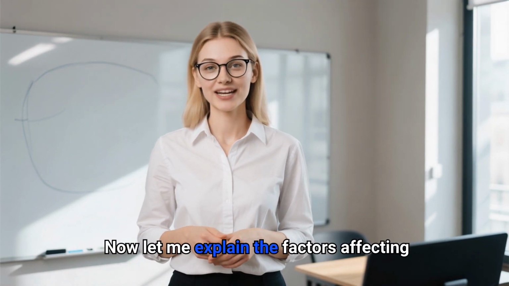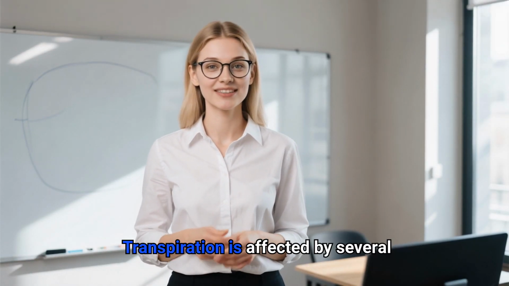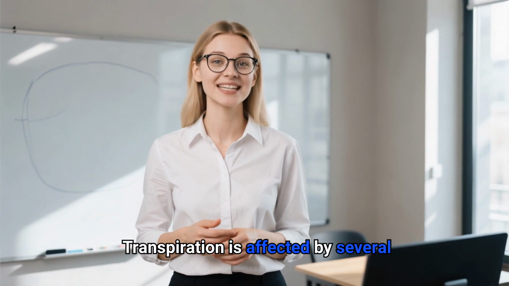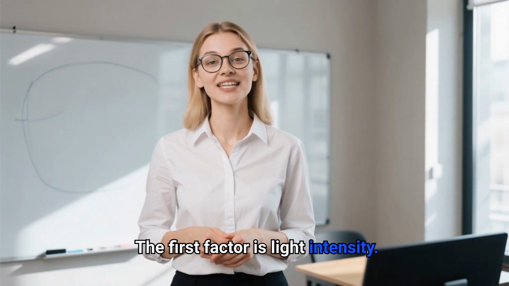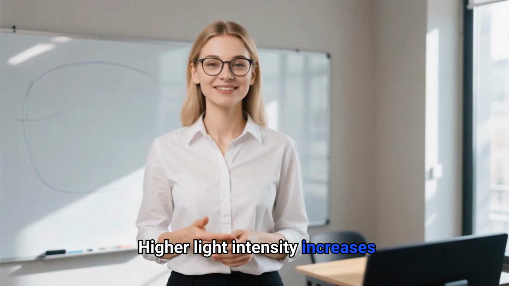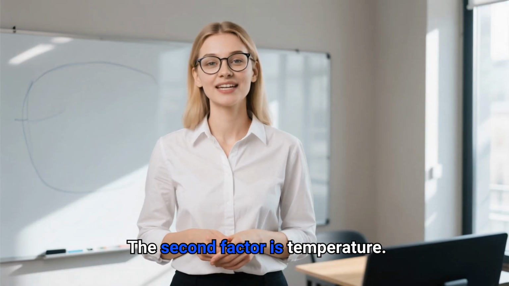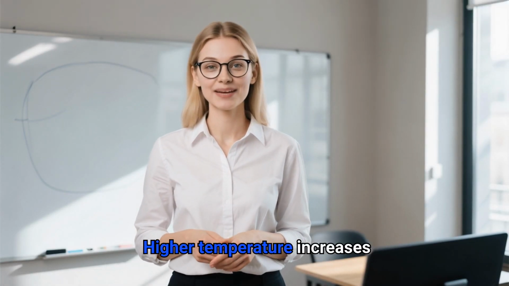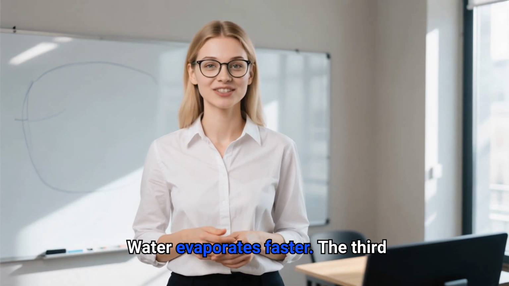Now, let me explain the factors affecting transpiration. Transpiration is affected by several factors. The first factor is light intensity. Higher light intensity increases transpiration. Stomata open in the light. The second factor is temperature. Higher temperature increases transpiration. Water evaporates faster.